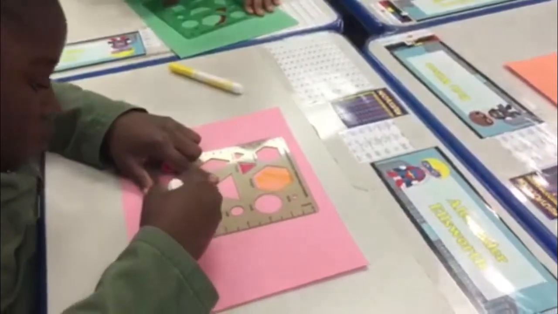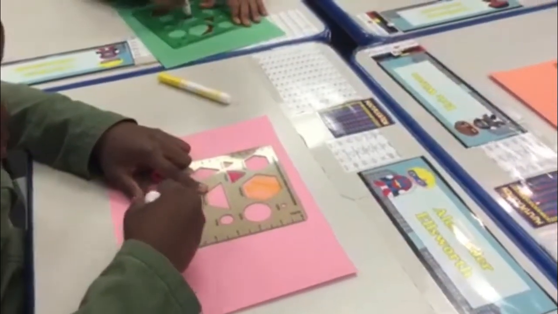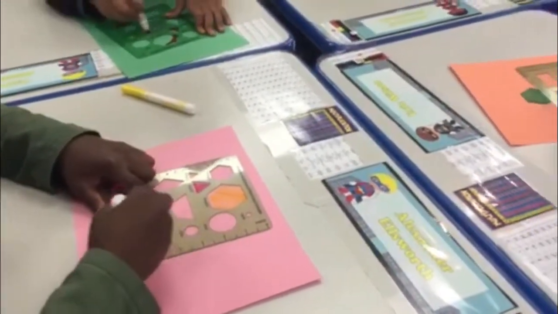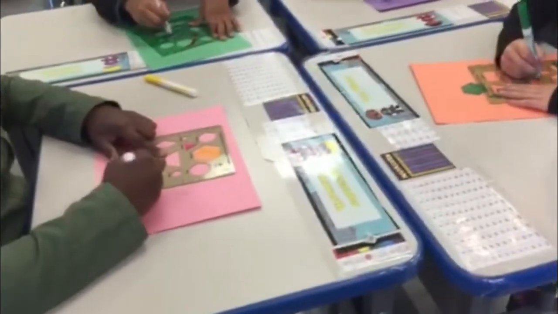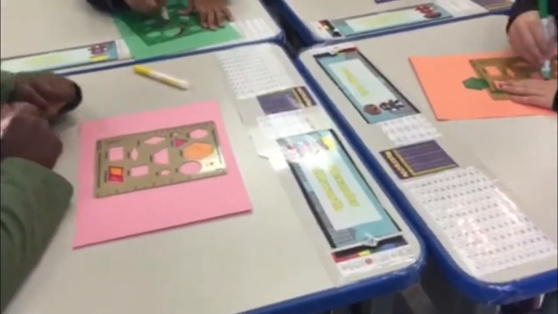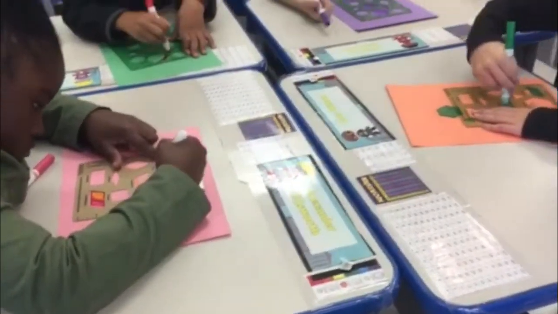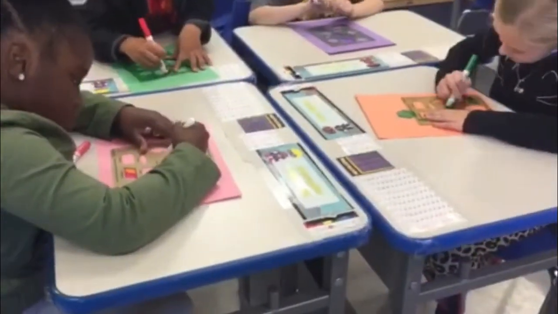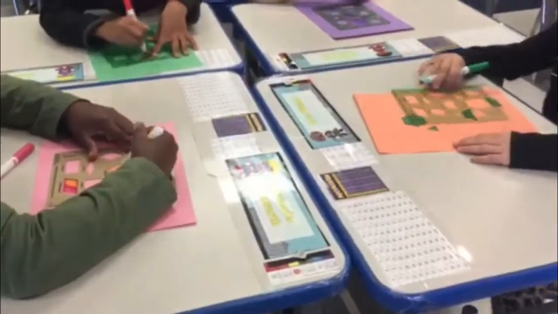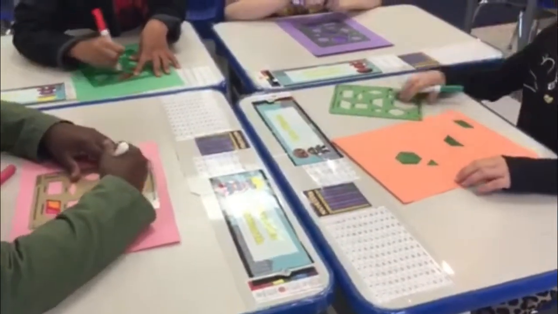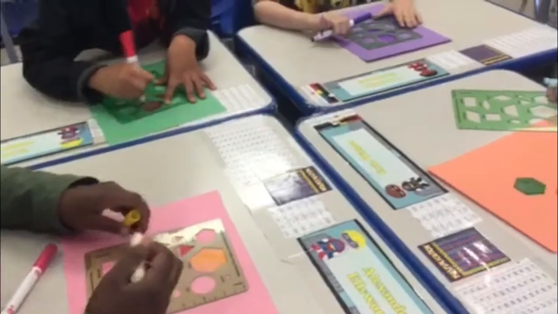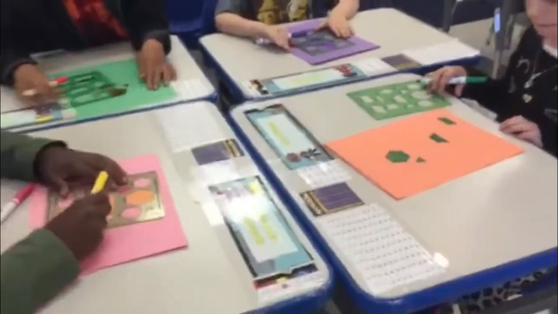And a trapezoid. Now using those shapes, wherever you drew them, I want you to create a funny character, okay?